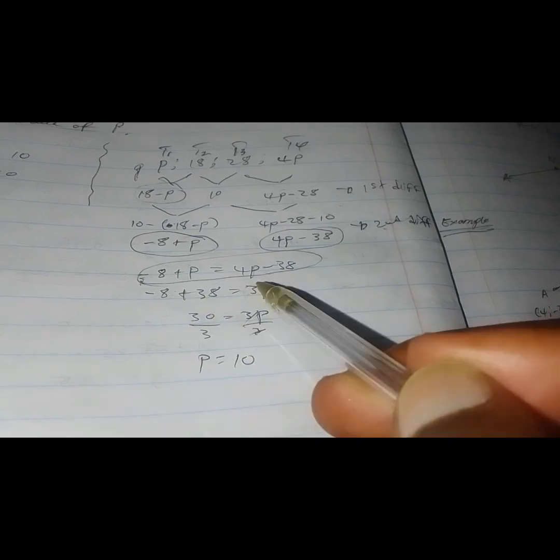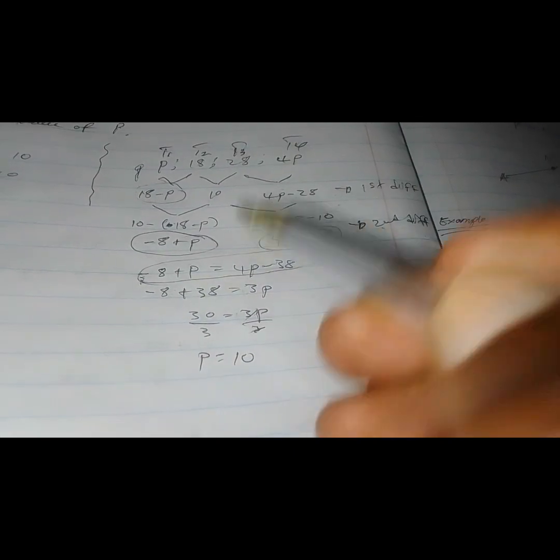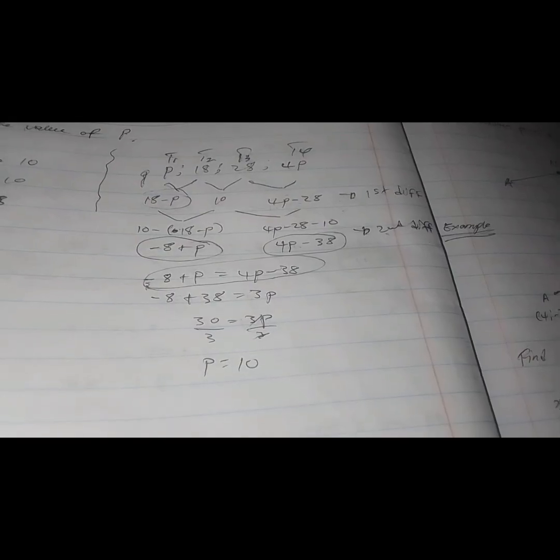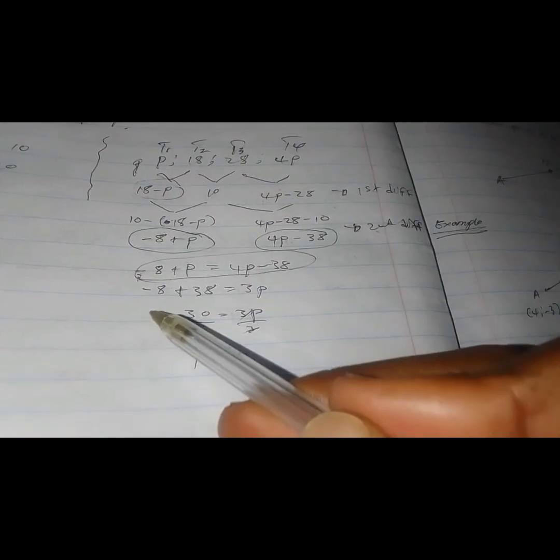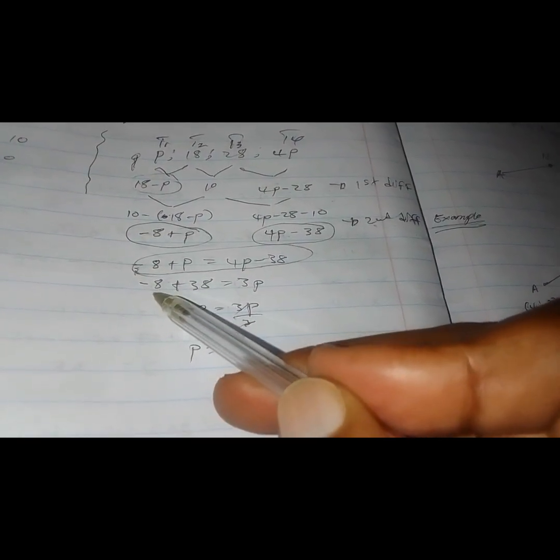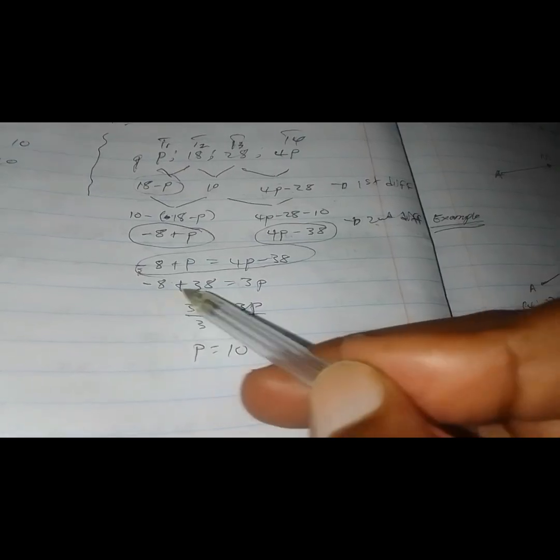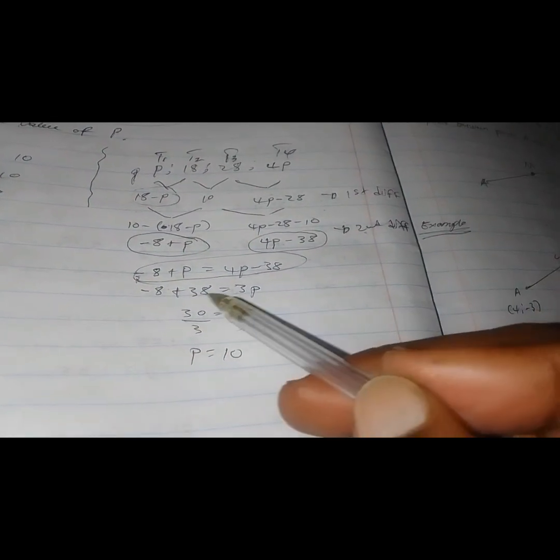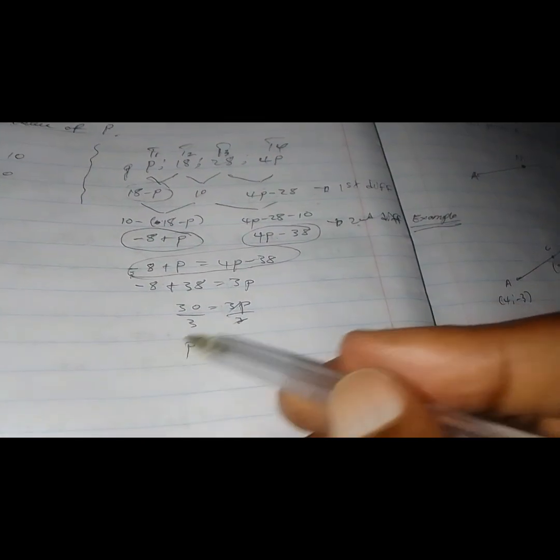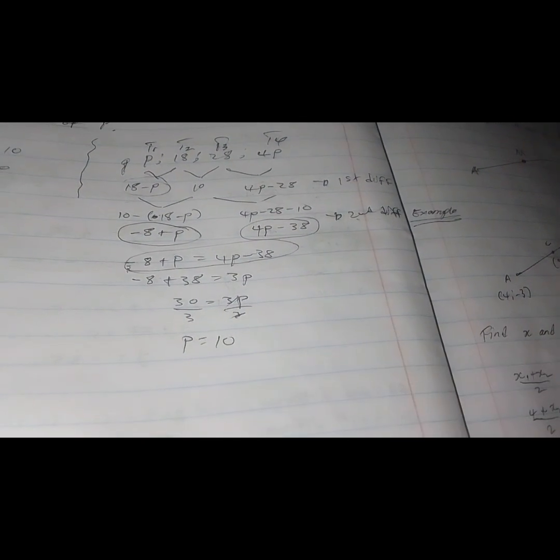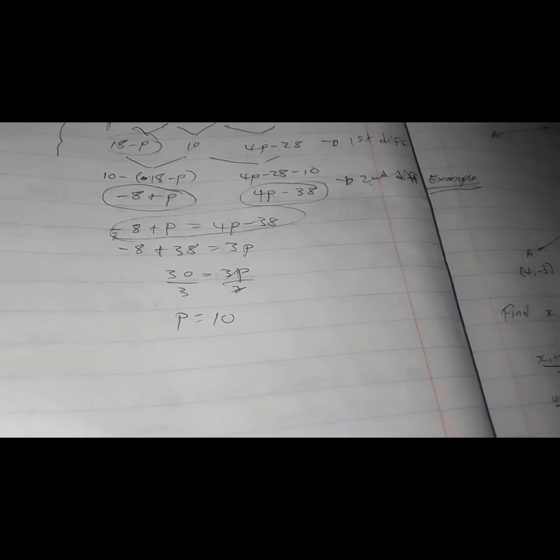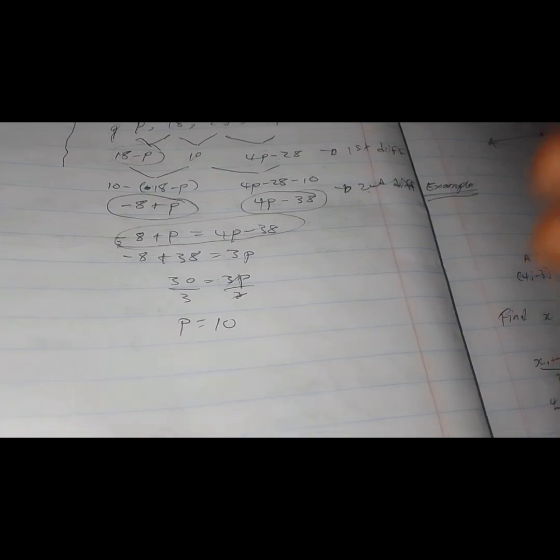You put the like terms together. Negative 8 stays on our left-hand side, and you take the negative 38 to the other side, so that you are left with P alone. Put the like terms together so that you can work out the values.